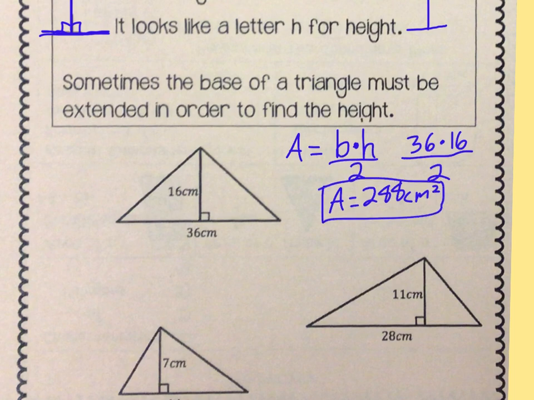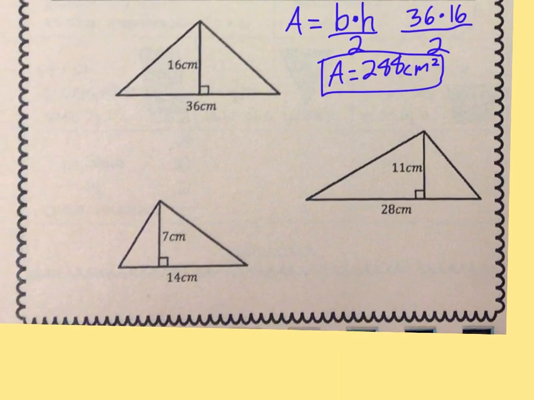So it's as simple as that. Use the formula. So show the formula, plug in the numbers, do the math, or multiply and divide, and then you come up with your answer. All right, let's try another one. Let's try this one right here.